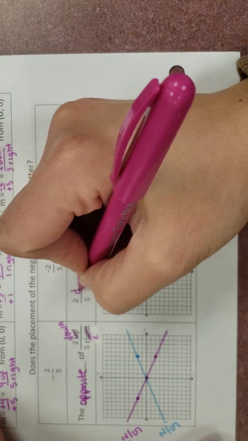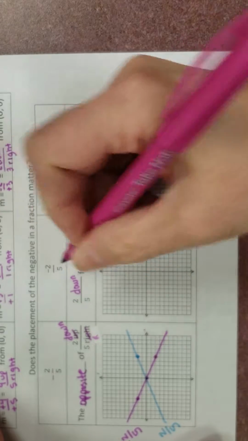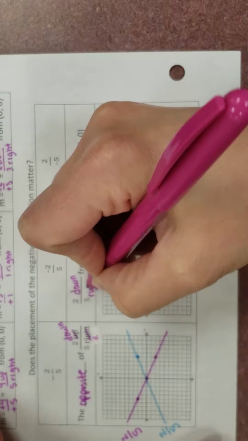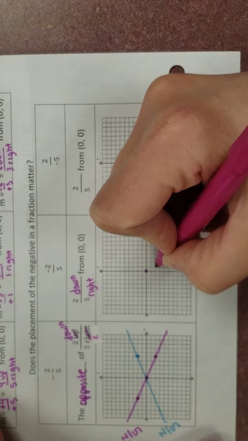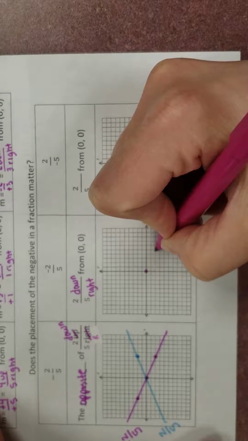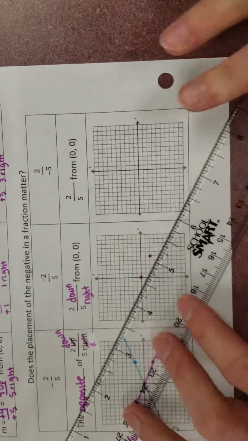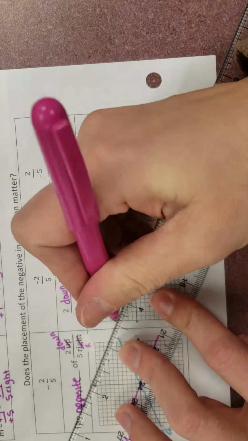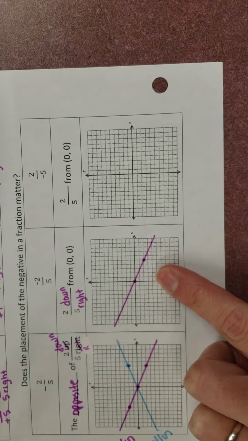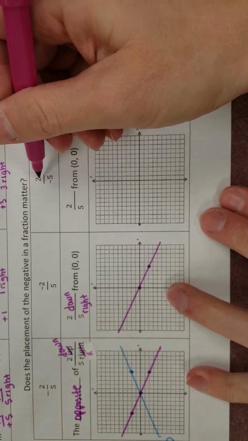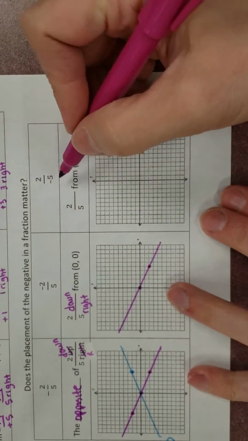Okay, so this would mean, because it's negative, now we have the negative in the numerator, that means 2 down. And 5, because it's positive, right, again from the origin. Origin, 2 down, 1, 2, 3, 4, 5 right. Look at that. It looks a lot like this one. Now the negative has moved. Now this is positive 2 over negative 5.